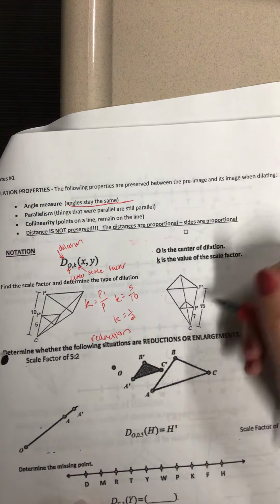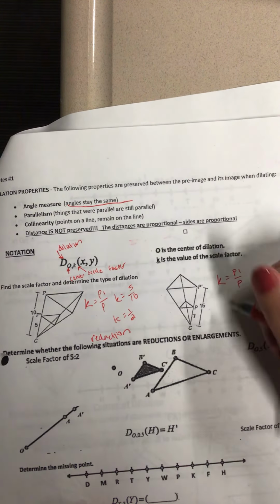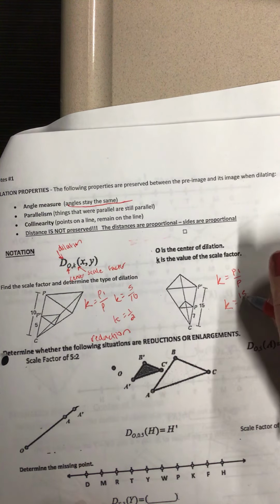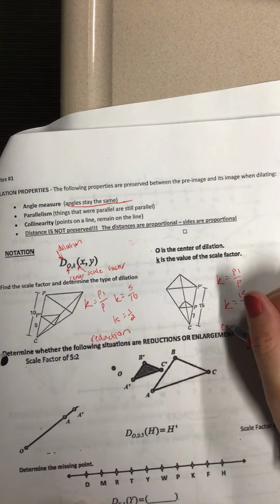Do the same thing here. My scale factor is P prime over P, so plug that in. I get 15 over 7, and that is an enlargement.